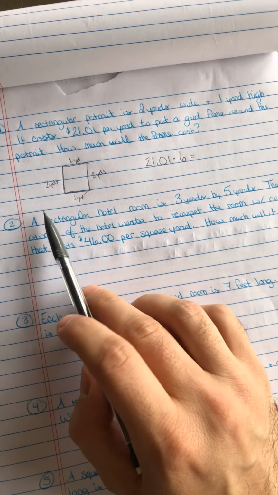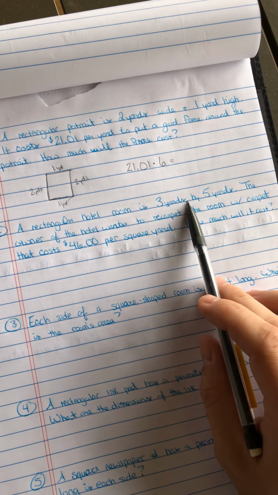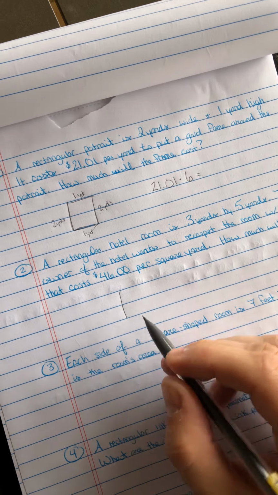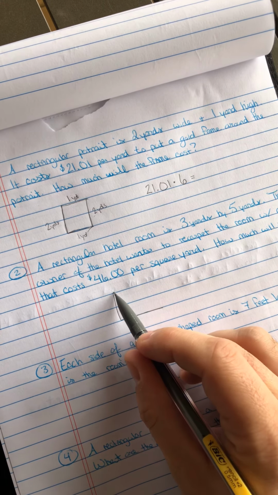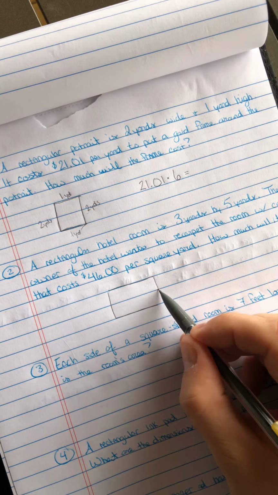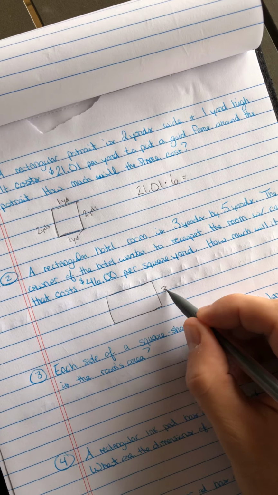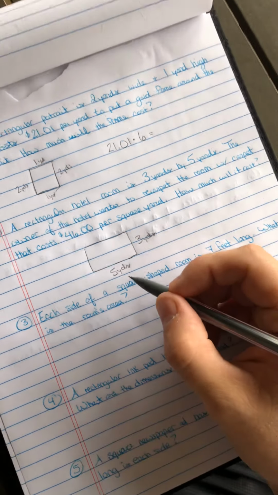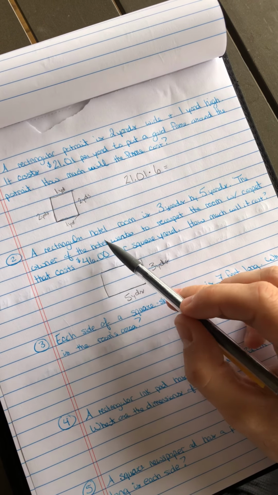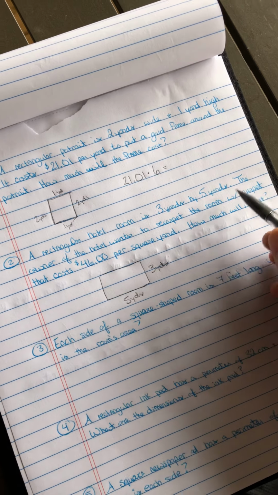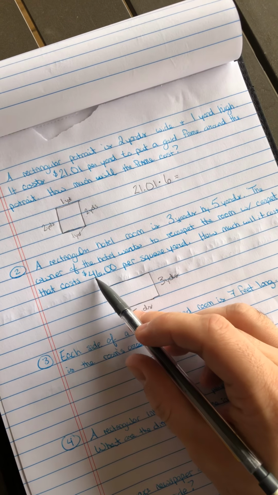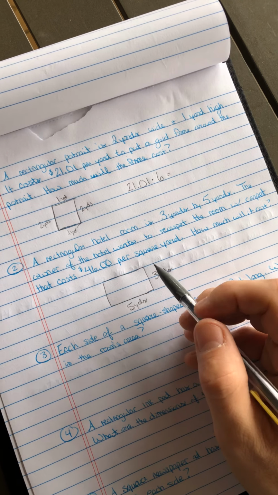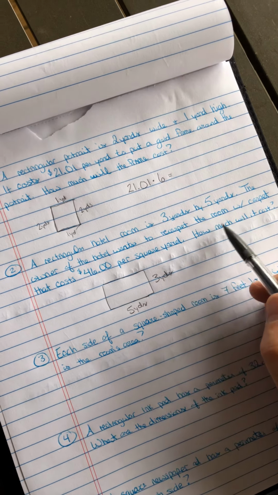A rectangular hotel room is 3 yards by 5 yards. So hotel room, it's 3 yards by 5 yards. So same thing. Make sure you draw it out. The owner of the hotel wants to recarpet the room with carpet that costs $46 per square yard. Okay, square yard, that means right there you found the area of something. So how much will it cost?